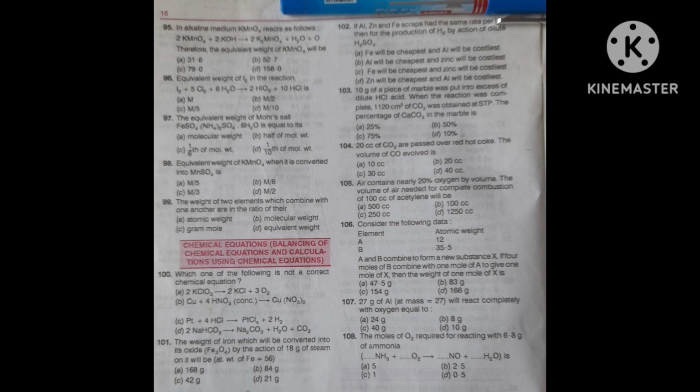Again I am reading the question. The atomic weight is already told for both. A and B combine to form a new substance X. If 4 moles of B combine with 1 mole of A, means A plus 4B, to give 1 mole of X, then the weight of 1 mole of X is: first option 47.5, second option 83 gram, third option 154 gram, fourth option 166 gram. Just think, you can solve it easily.